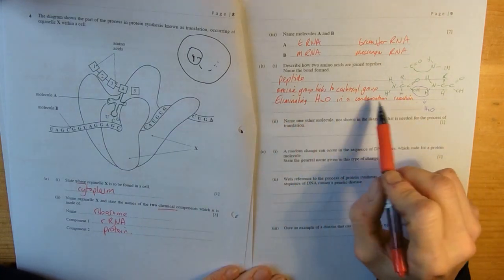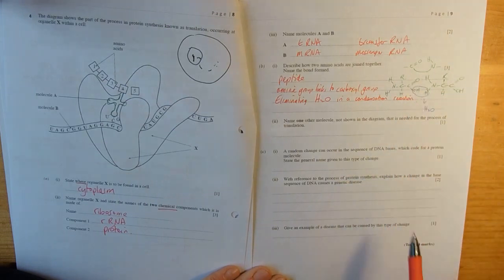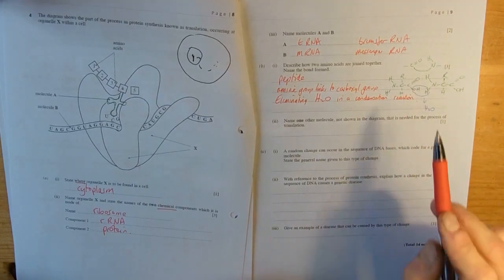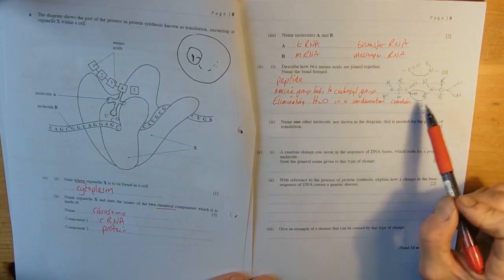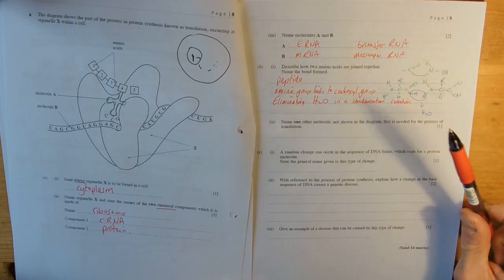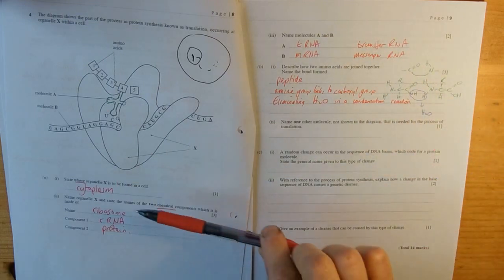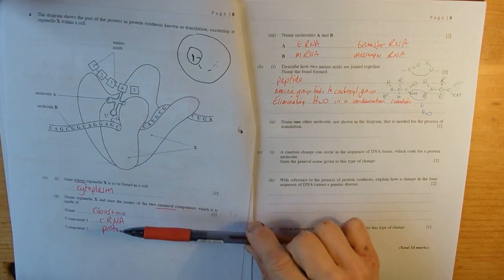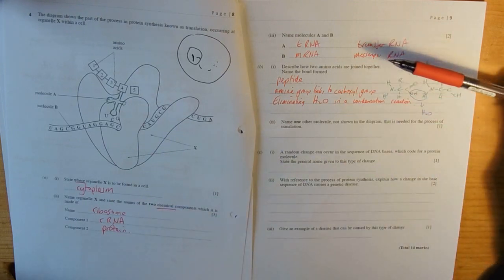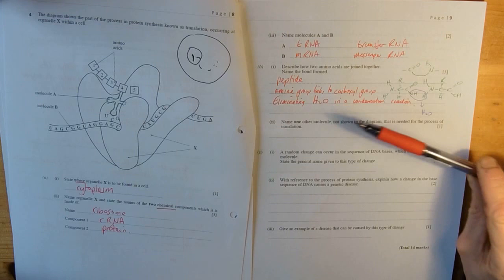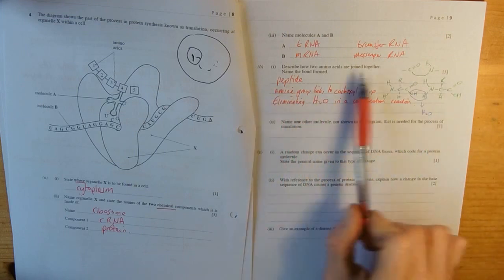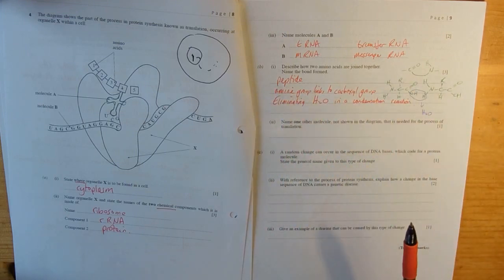And in fact, in the mark scheme it says if you'd put these on a labeled diagram, that would have been acceptable as well. So you should definitely have got 3 marks there. So far, things that you should definitely have got: cytoplasm, ribosome, rRNA, tRNA, mRNA, straightforward stuff, and these 3 marks for this straightforward making a peptide bond.